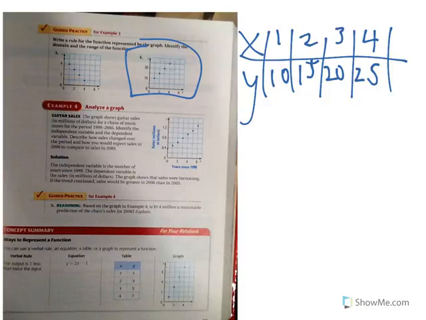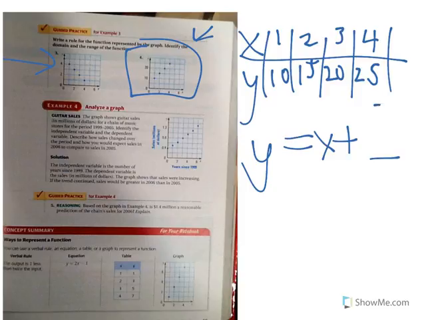Okay, so that's the data. Those are the ordered pairs for this one right here. So now I've got to figure out how to relate those two together. And just like I just said about where the x value is 0, that's going to be this part of the equation. This part right here, that's the question mark. That's what's going to go there.